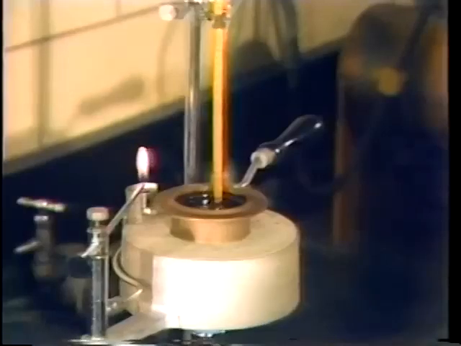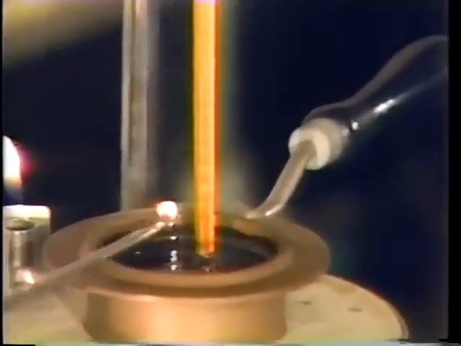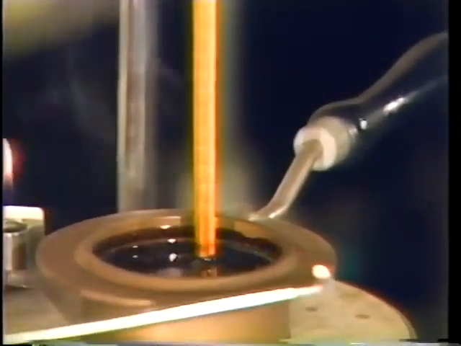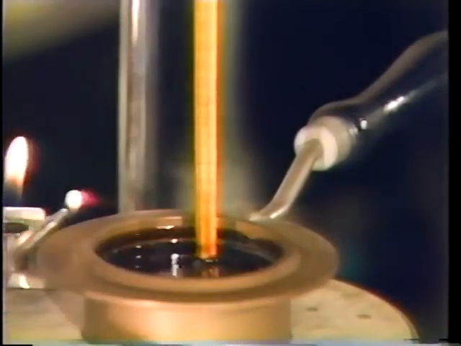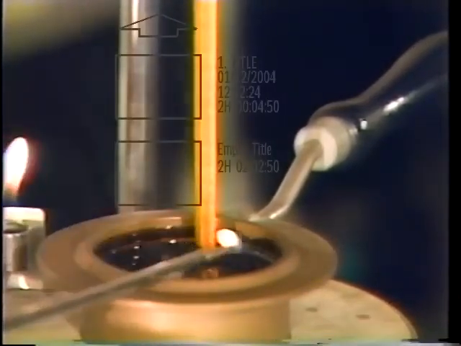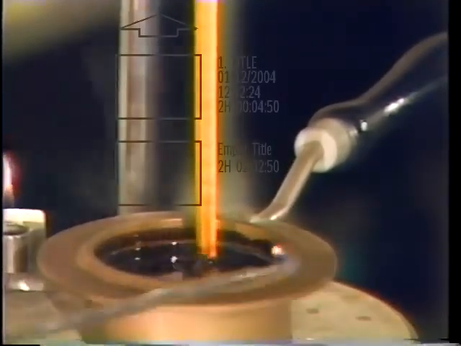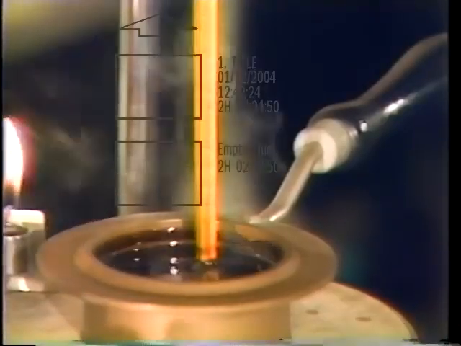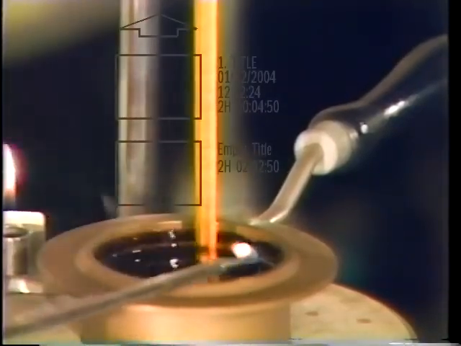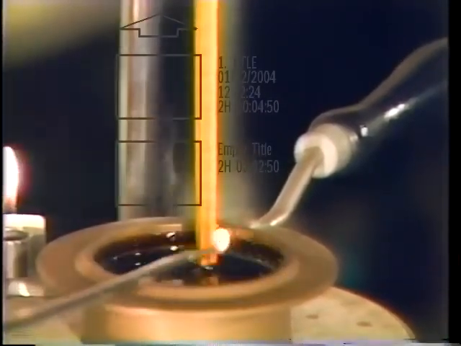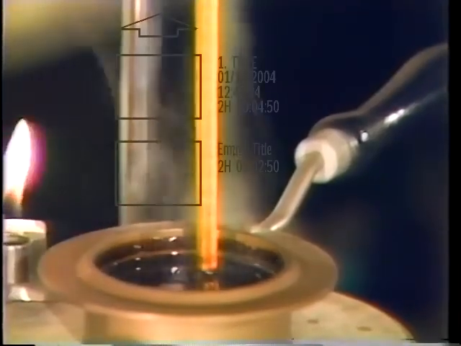Viscosity is a lubricant's most critical property, but the flash point, fire point, and the pour point are also important. Flash point is the temperature at which a lubricant's vapor will ignite when exposed to flame. At this temperature, only the vapor will burn. Here we have a sample of oil that is being heated. When it reaches the flash point, the oil vapor can be ignited.